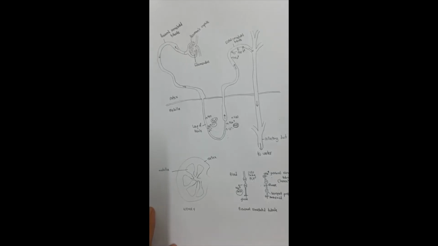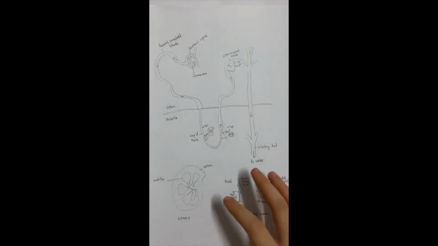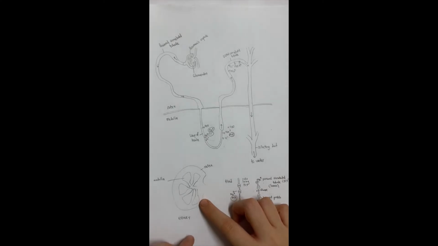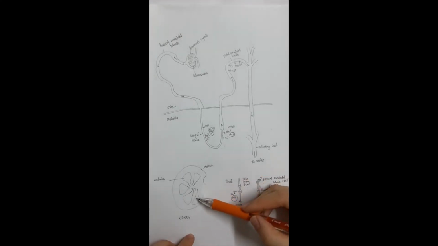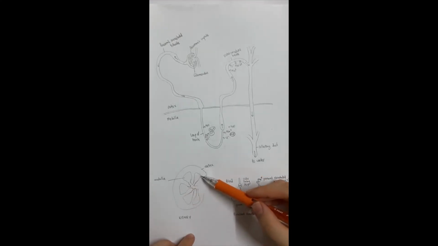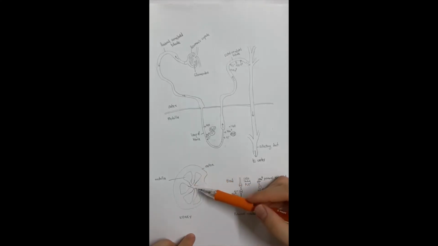Hi there. What I have here is a nephron, and a nephron can be found in two parts of the kidney. One is in the cortex and another part is the medulla. So some parts of the nephron will be found in the cortex, while some parts will be found in the medulla. The medulla is the triangular part of the kidney right here, while the cortex is the outer part.